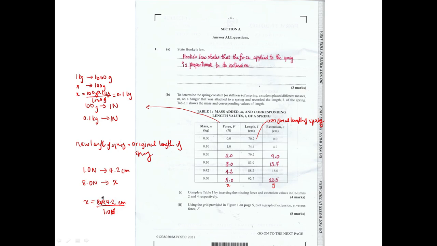And if you multiply 8 by 4.2, you get 33.6. So based on calculations in theory, we should have an extension of 33.6 centimeters, which is very close to our experimentally determined value of 40 centimeters, pretty close to 33.6.